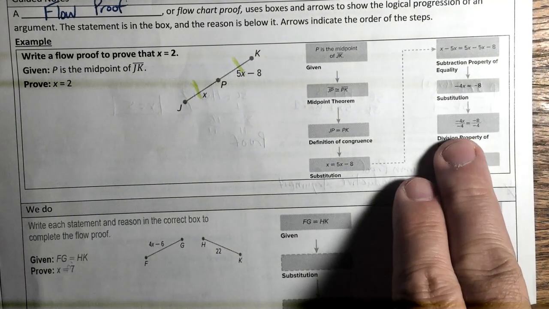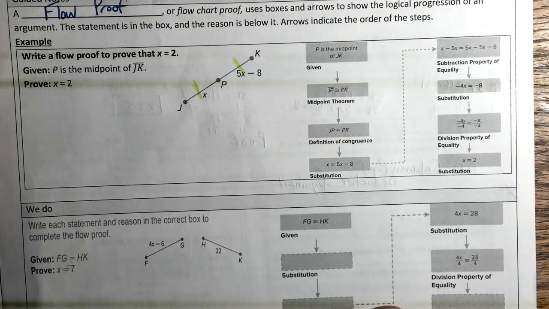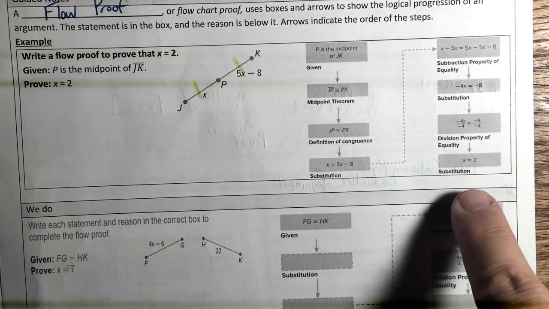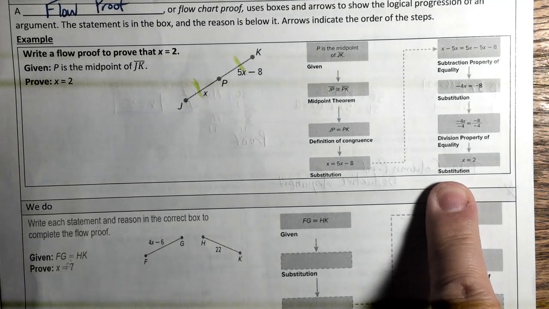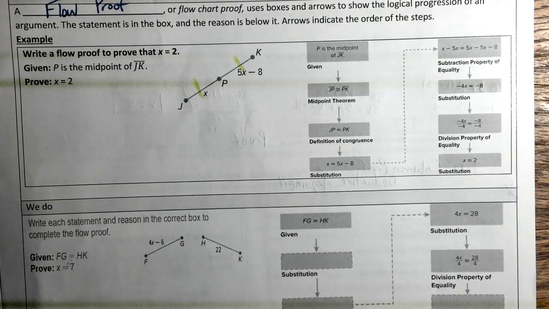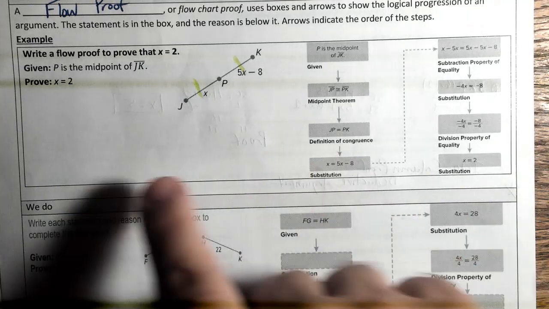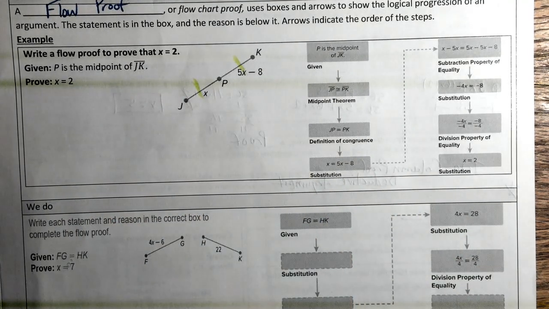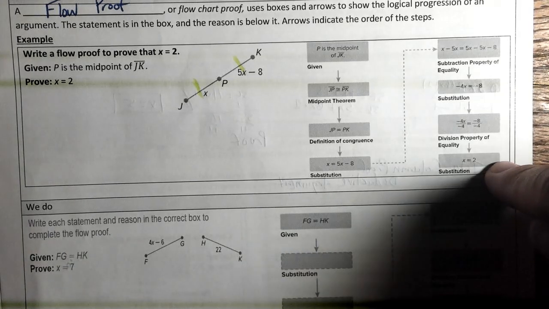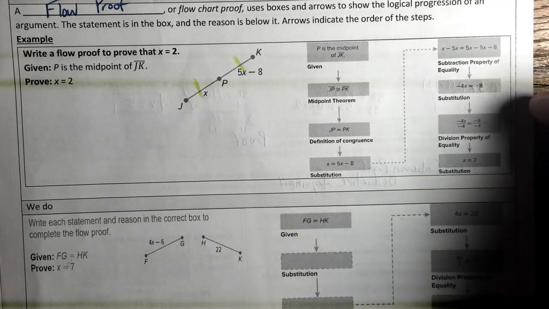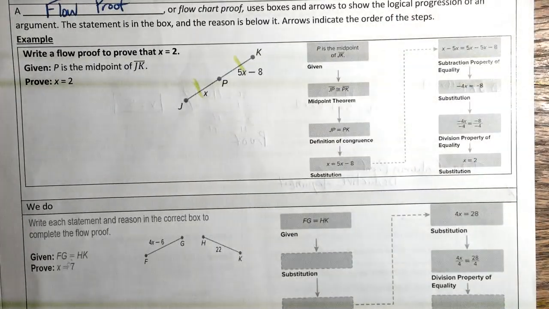All right, next we divide both sides by negative 4. That's division. And then we get x is equal to 2, and it says substitution here, and this is where I get aggravated because it said simplify over there. It says solve, I think, on the next page. It also said prove in some places, but either way, this is what they wanted us to prove. We did substitute negative 8 over negative 4 for 2, but still.